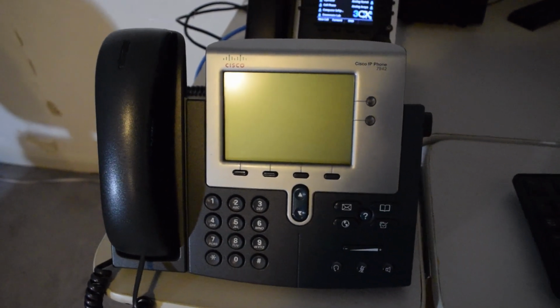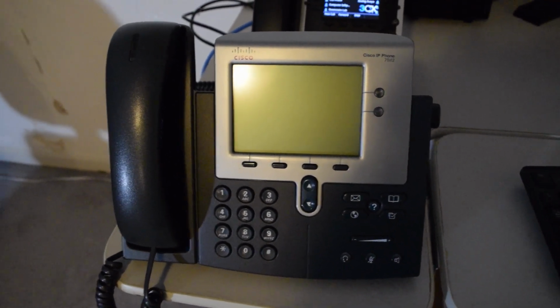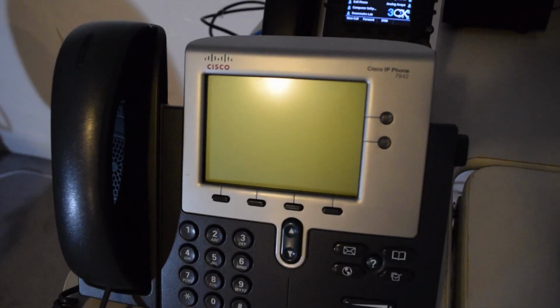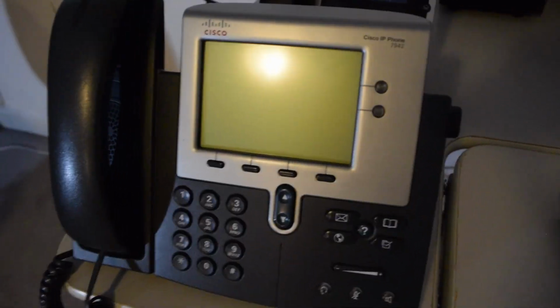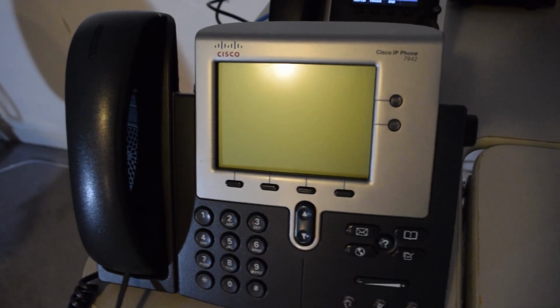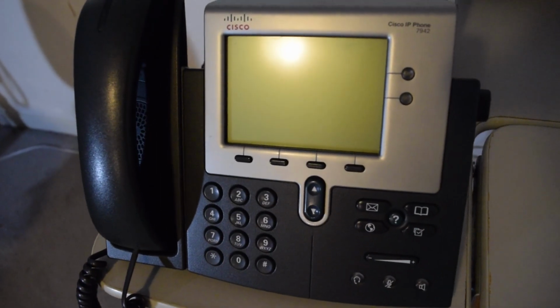Another thing I should have mentioned about the limitations of this old device is that these older Cisco 7900s do not have a web interface for configuration, unlike its newer alternatives like the 7800 or the Cisco SPA.